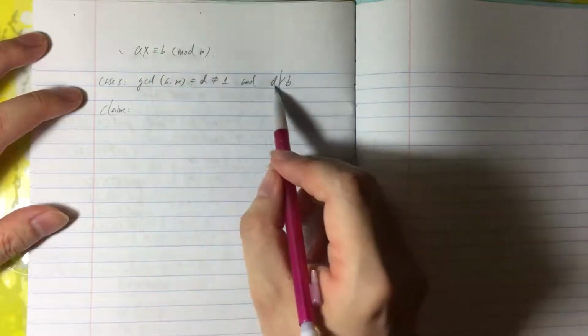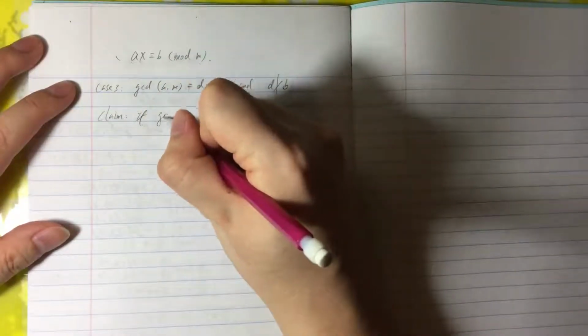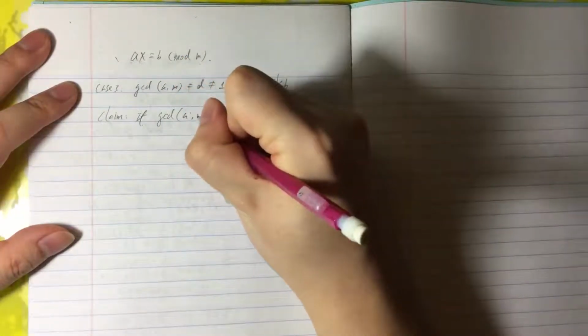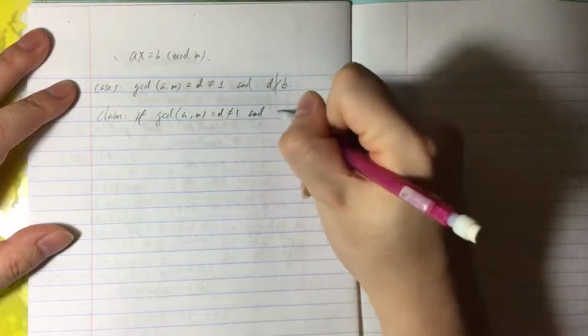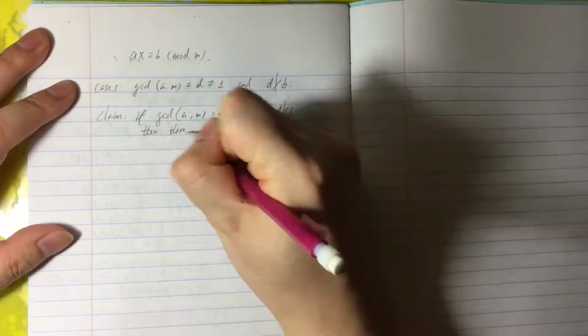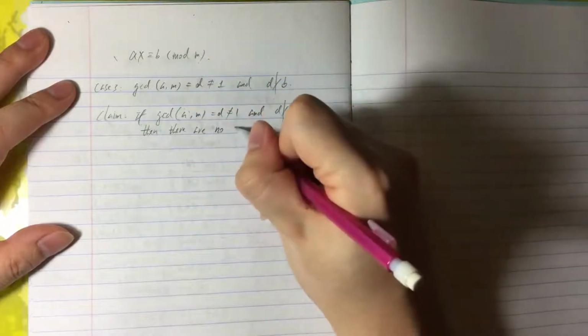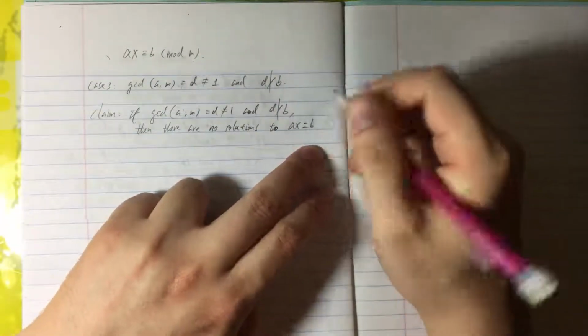If the GCD of a and m is d, which is not 1, and d doesn't divide b, then there are no solutions to this linear congruence, ax congruent to b mod m.